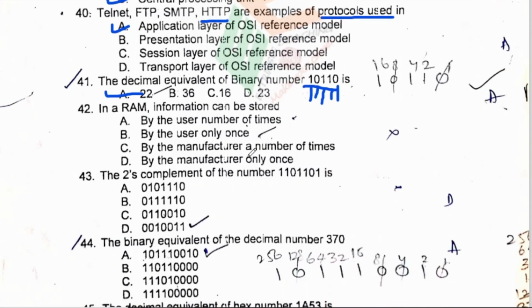In RAM, information can be stored by the user any number of times. Any number of times in RAM you can store the information. It is stored like a cache memory. It is a volatile memory. So if you restart your mobile, RAM will be erased and you can again rewrite RAM.